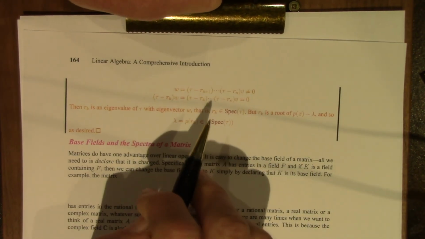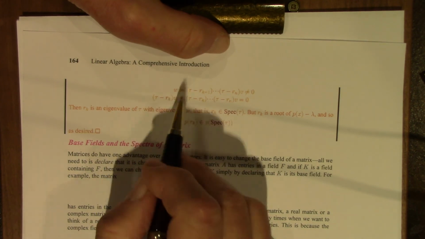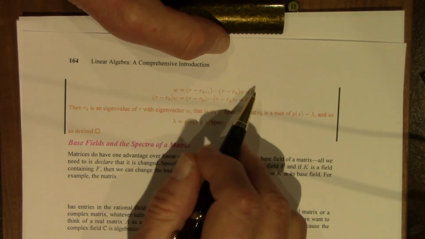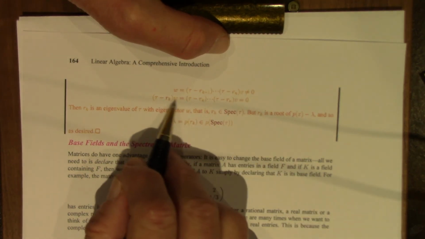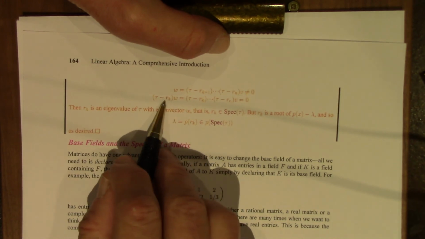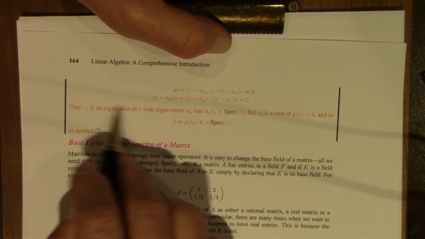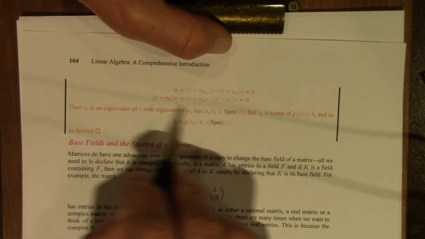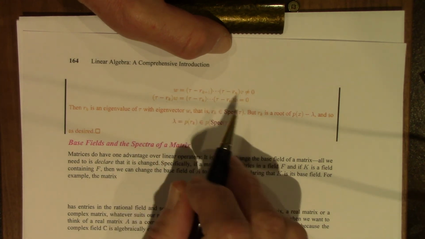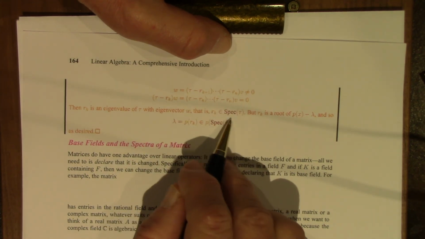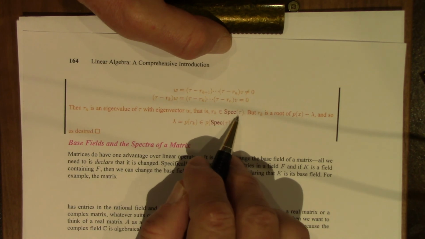Well, what does this say? It says that W here, non-zero, is an eigenvector for the eigenvalue r sub k. R sub k is an eigenvalue of tau with eigenvector W. In other words, r sub k belongs to the spectrum of tau.